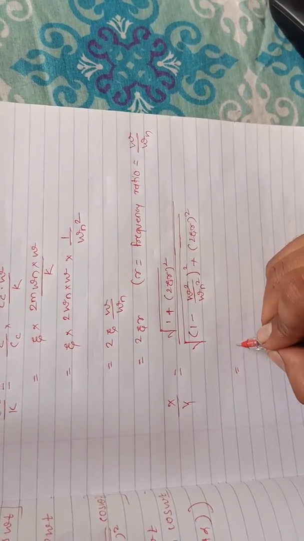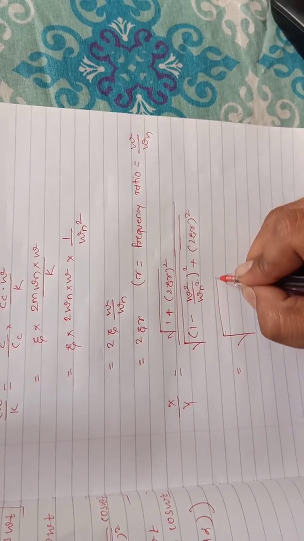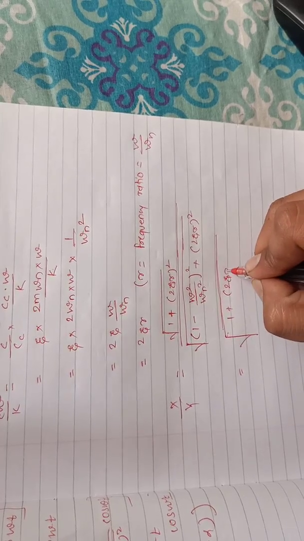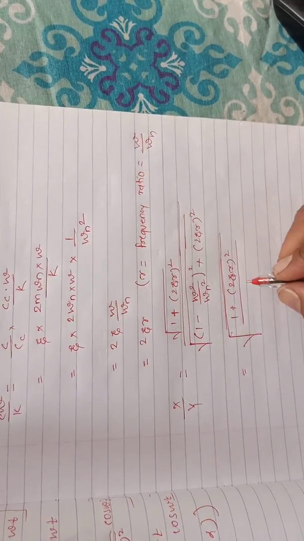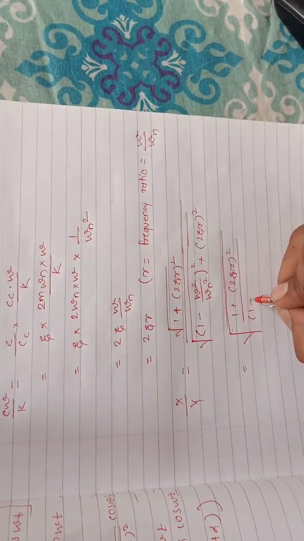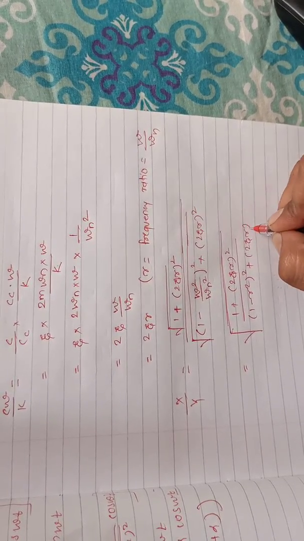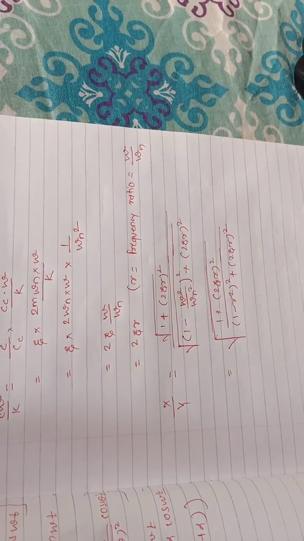So this will be square root of 1 plus (2 zeta r) bracket square divided by square root of (1 minus r square) bracket square plus (2 zeta r) bracket square.